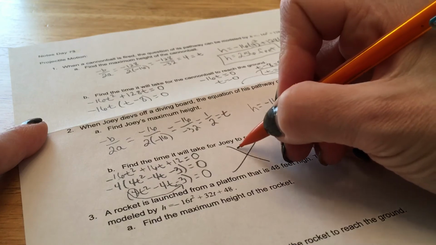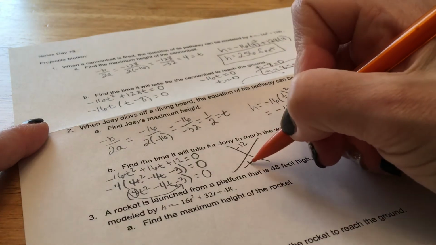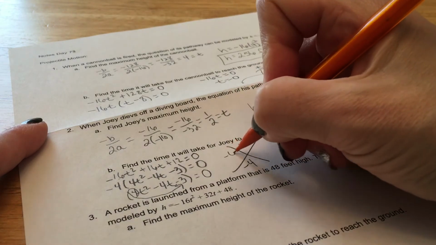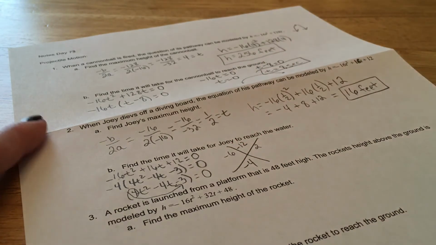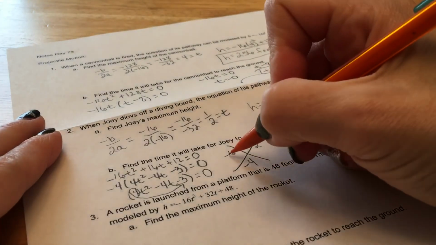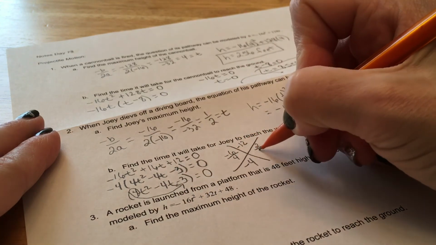4 times negative 3 is negative 12. Negative 4 goes in the bottom. And I need to figure out what multiplies to negative 12 but adds to negative 4. And it's going to be negative 6 and positive 2. You'll notice I wrote those smaller in the diamond because since I multiplied that 4 in, I have to divide that 4 out.